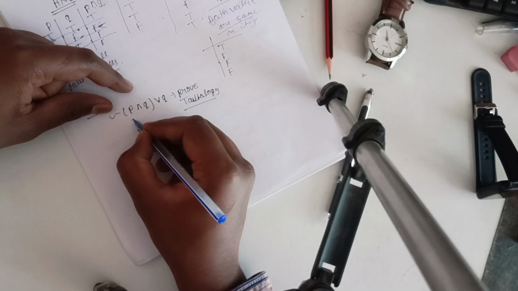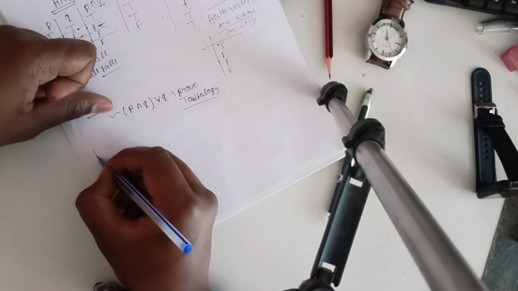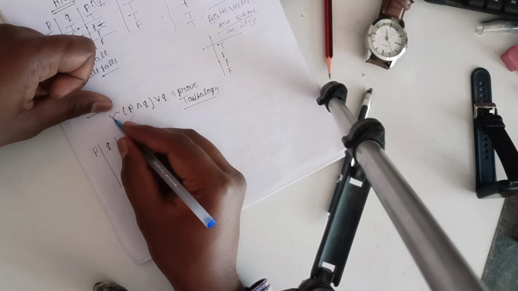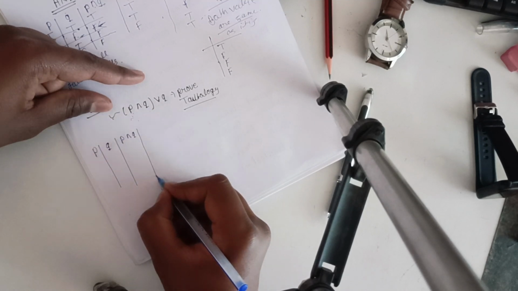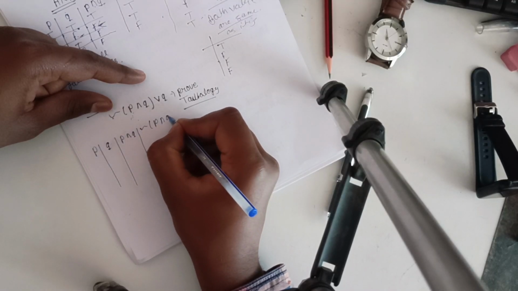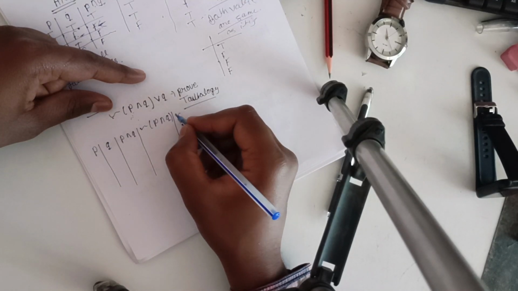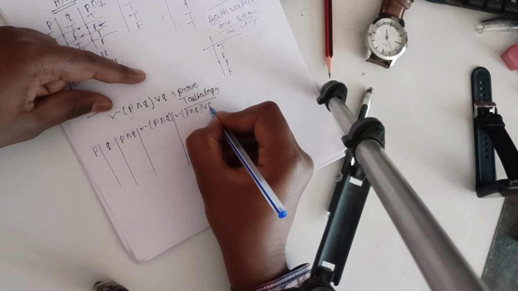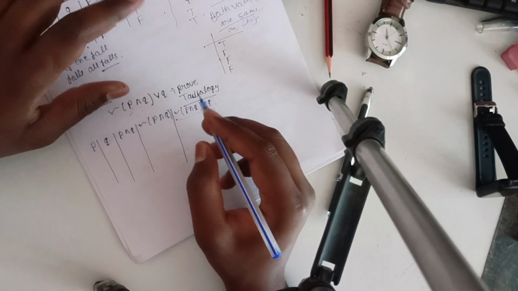So first of all, P, Q. Here we have to check how many variables are given. Here there are only two variables, P and Q. If there were R, then we would also write R. Now here first is P and Q. Then negation of P and Q. Then negation of P and Q, or Q. Okay, we have to check this last column. If all of this column is true, then it is a tautology.